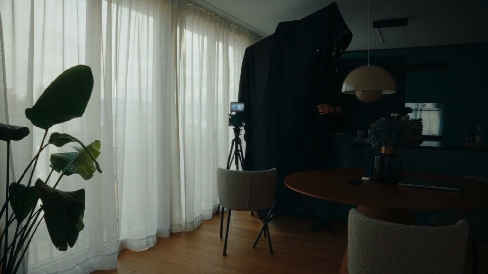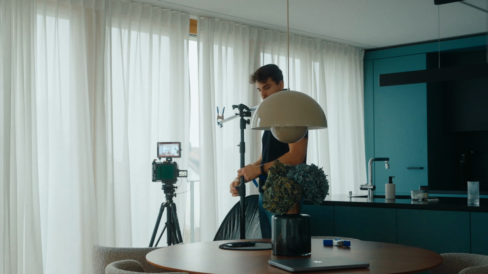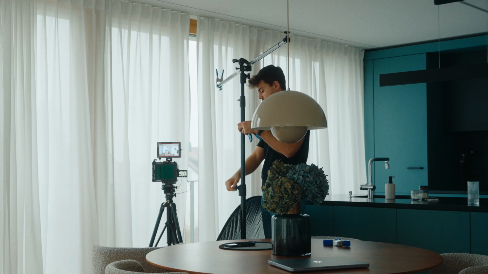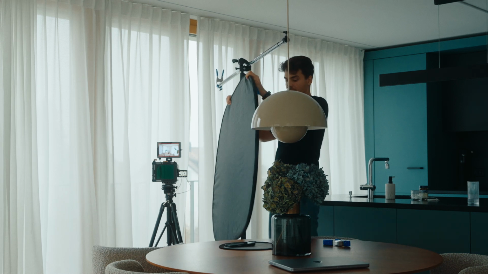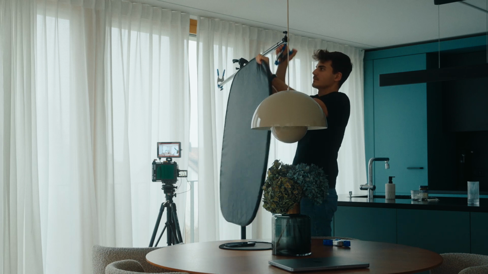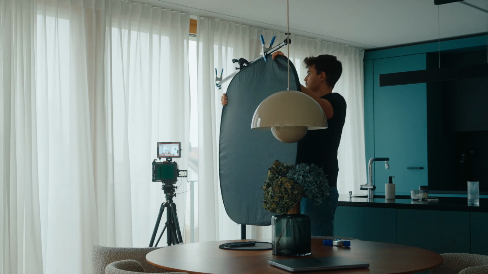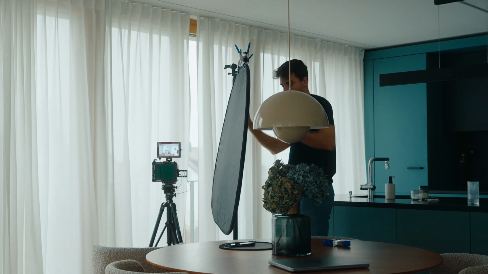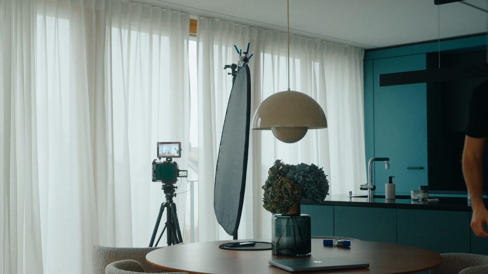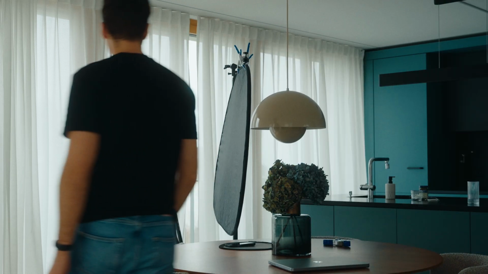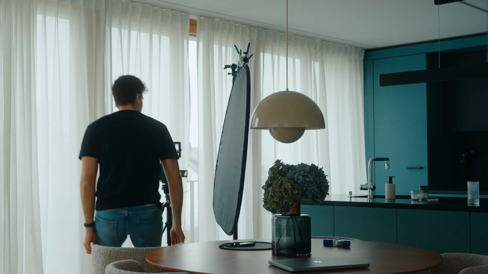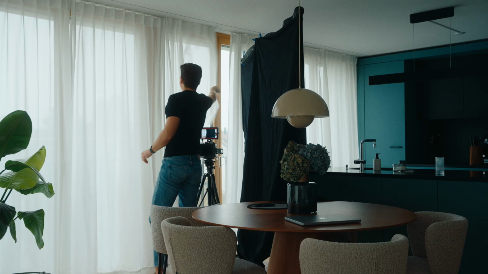So this negative fill blocks this light and helps us get more contrast on my face. Now, if you don't have a huge piece of black fabric, although I would really recommend getting one, you can also use the dark side of your 5-in-1 reflector, but be aware that this is more reflective than black fabric, and it's not as large. The bigger the negative fill, the more effect it's going to have.